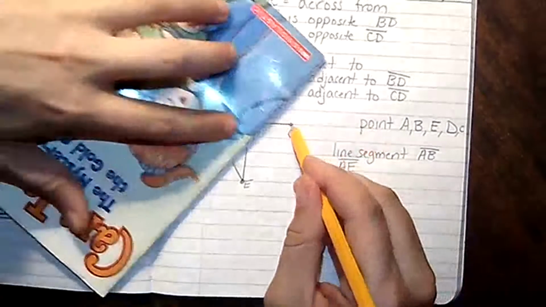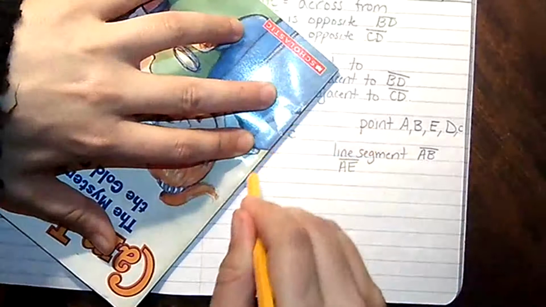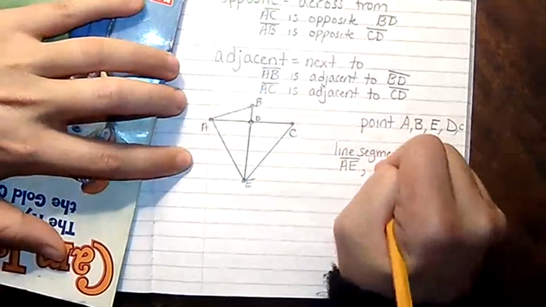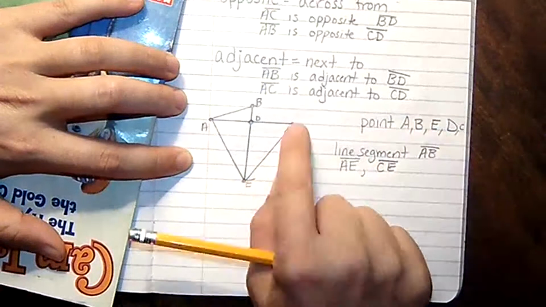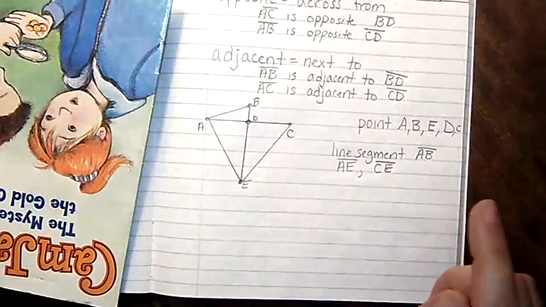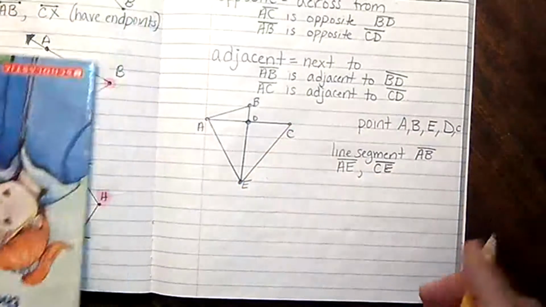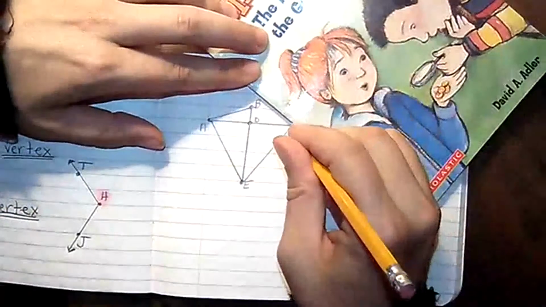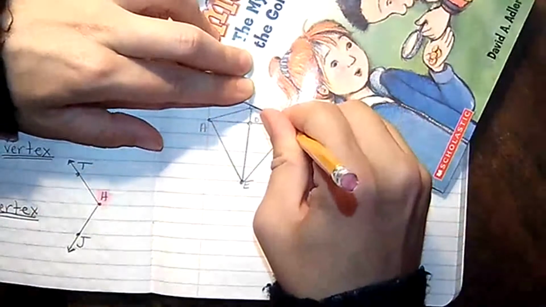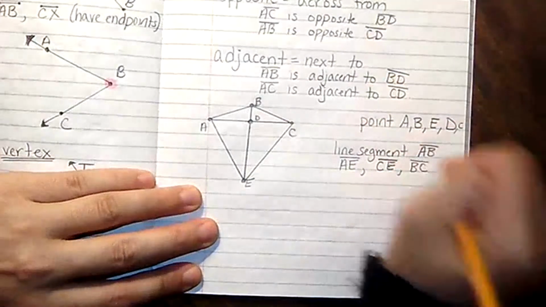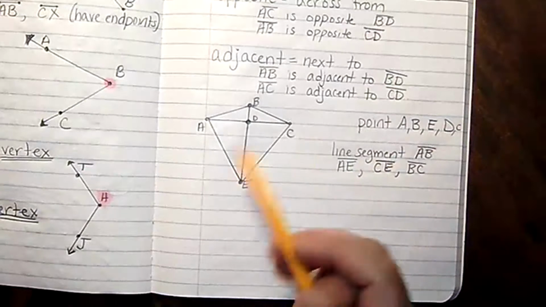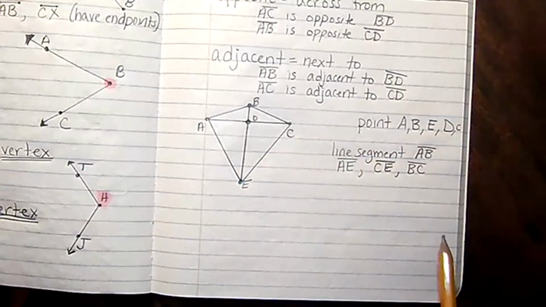I'm going to connect C with E. And I know that's a line segment because they start at both endpoints and end at both endpoints. And lastly, I'm going to connect B with C. And I take my time and line them up so my notes look nice and neat. These are all of my line segments.